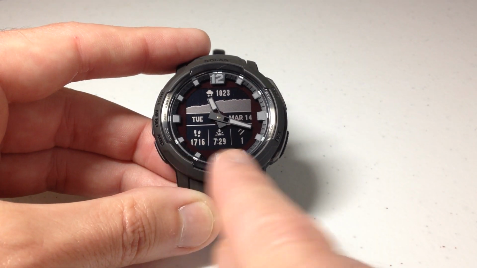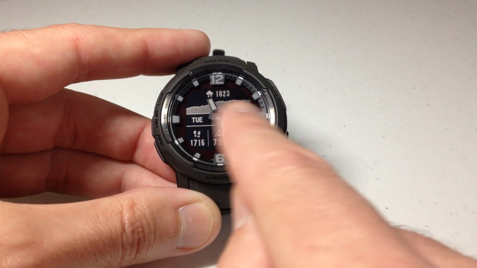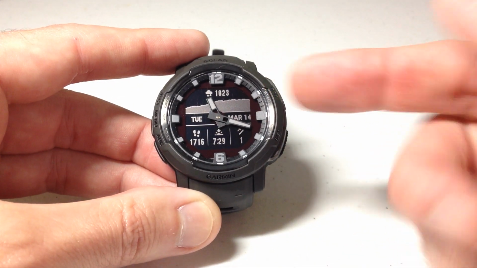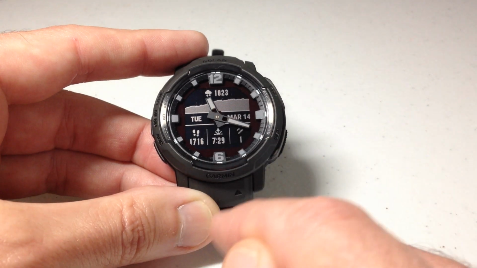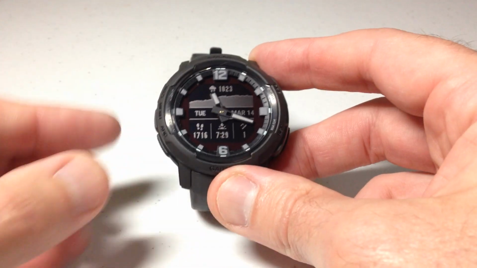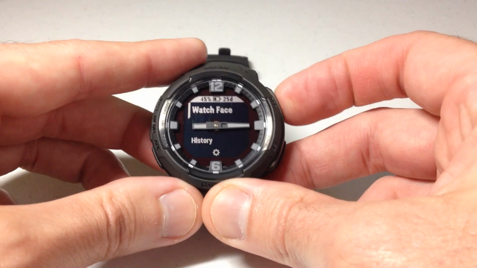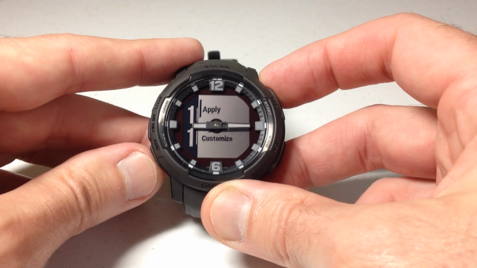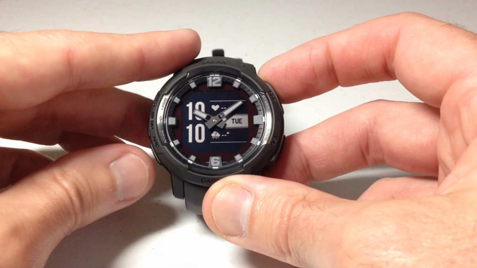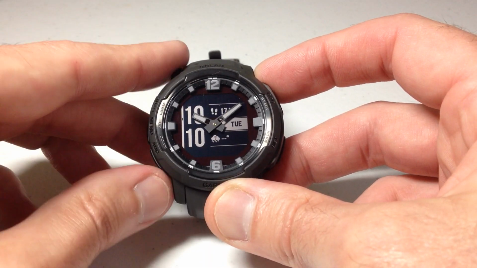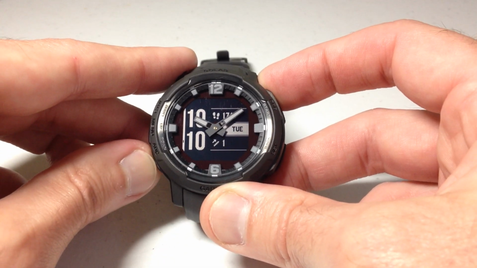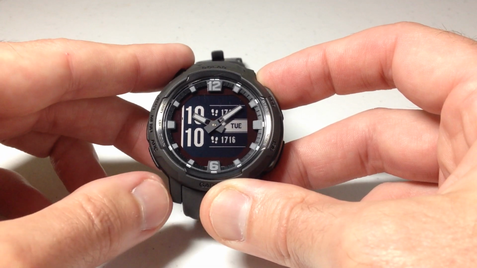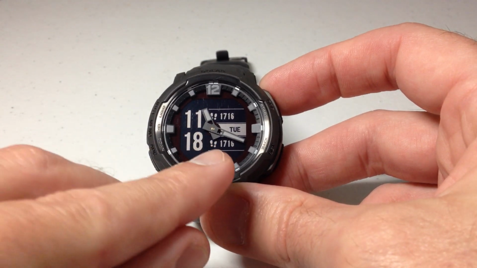You can add the steps pretty much to any watch face you want to, with the exception of some of your trend watch faces. So up here at the top, for example, just on this watch face, I cannot add it as a trend. It's not available, but you can basically press and hold the menu button, choose the watch face. Let's go to a different one. I'll choose this one, for example. I can customize it, and for this data field, there we can see steps is an option. So that's the most basic way to see your steps.